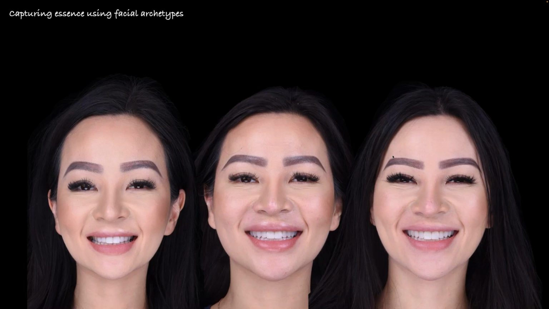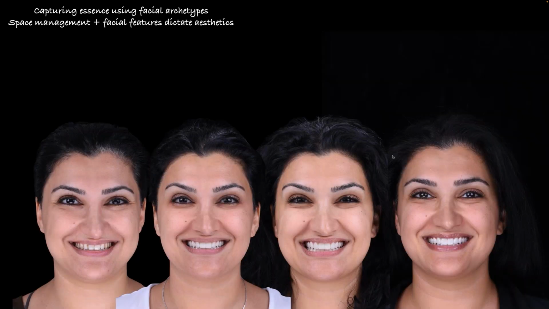Sometimes there are cultural influences. For example, this case here, where you have an Eastern Asian facial archetype, where you have very flared out distal bellies. It is important to understand some of those nuances when designing teeth.